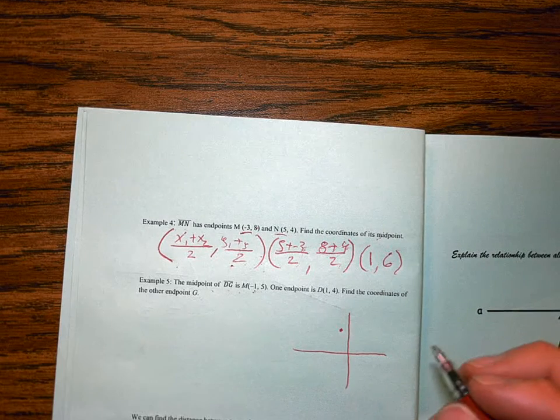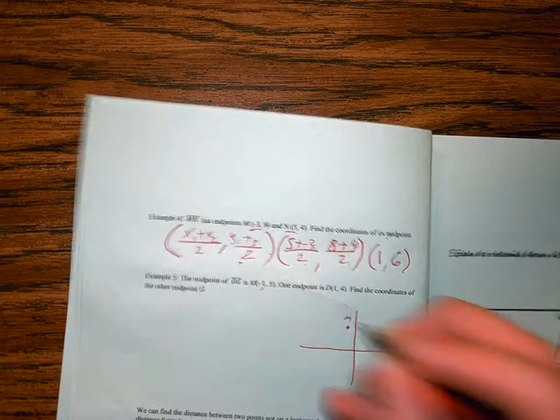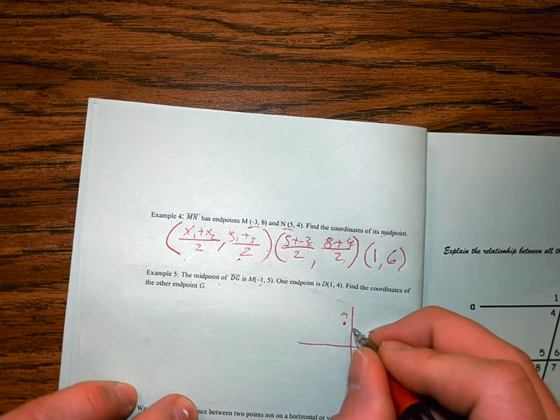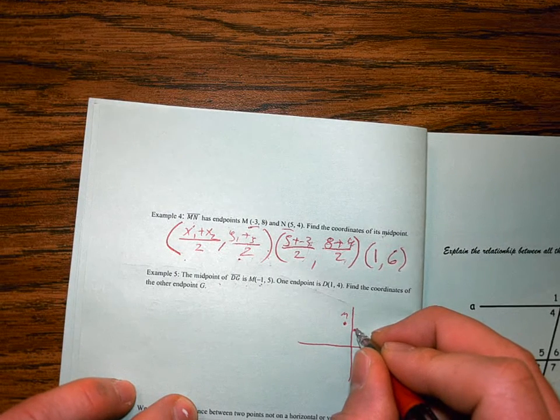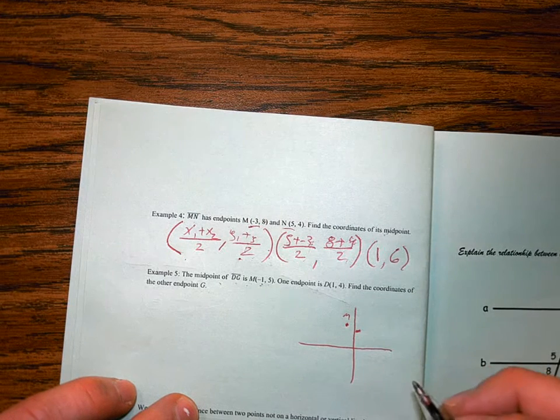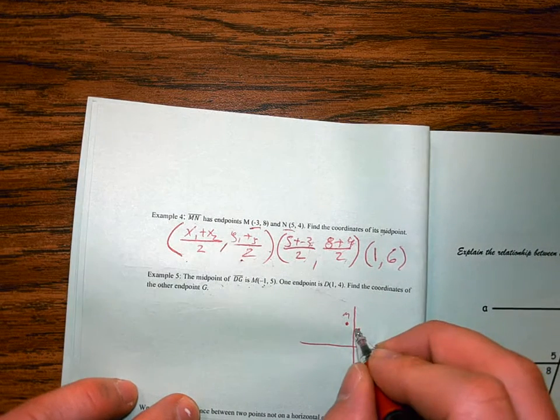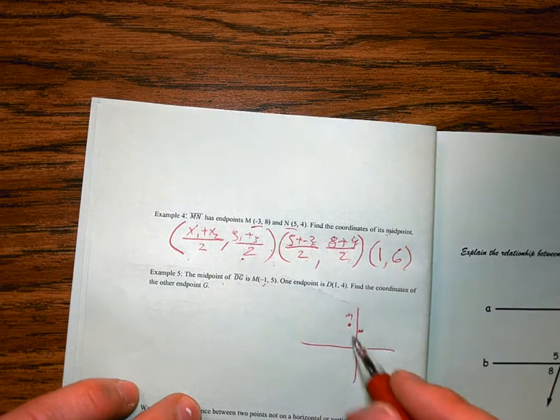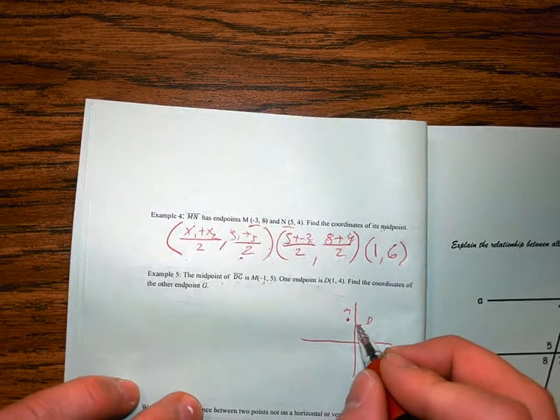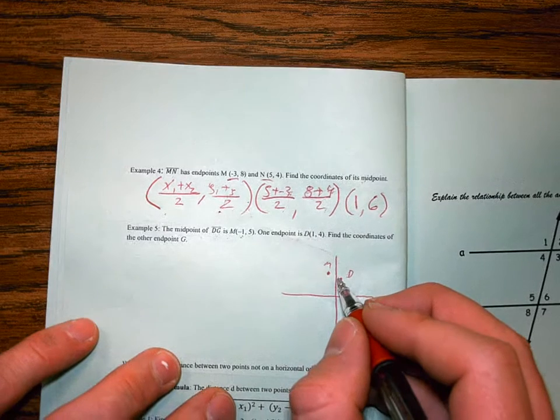D, this is M. D is at 1, 4. So about right there. Find the other endpoint. This is the middle. This is one endpoint. Where's the other one roughly going to be from this location?